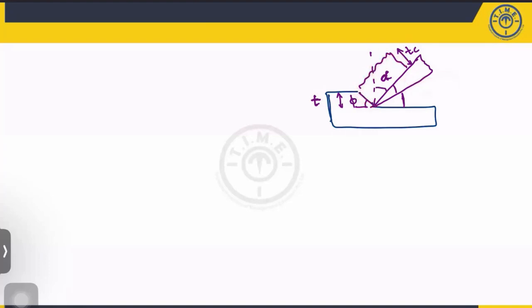Okay. So what questions can they frame based on this? The first type of problem they can ask is how you will calculate the shear angle. Second thing is how you will calculate the different forces. The third thing is how you will calculate the tool life. These are the three important sections.